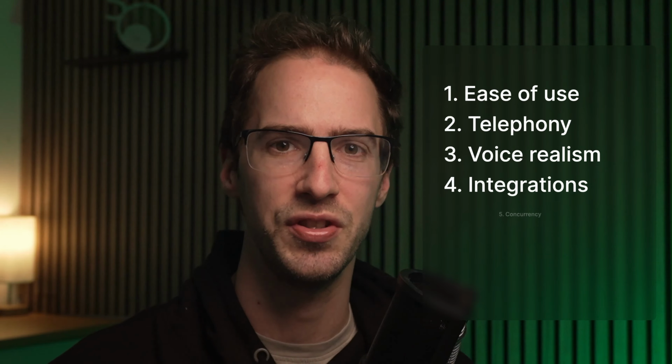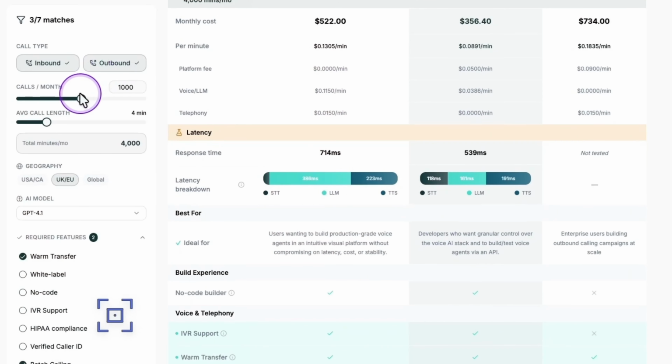In this video, I'm testing Retell and Synthflow in 7 areas from ease of use and telephony options to latency, pricing, and hidden costs to see which is the better platform for building voice AI agents. I'll also link to a side-by-side comparison below with all the results, and you can plug in your requirements to see which tool's the better fit for you. So let's start with Retell AI.